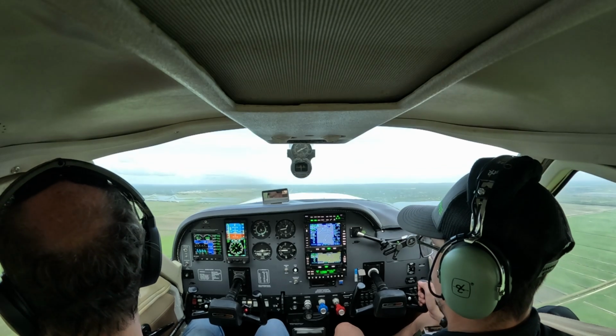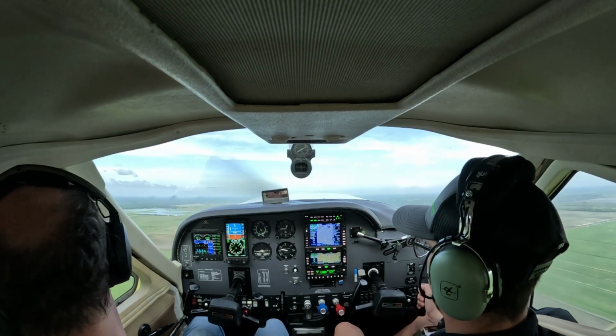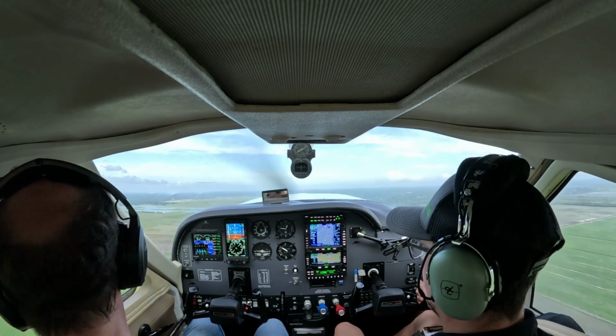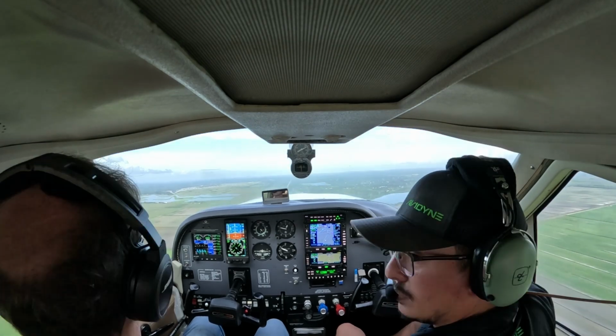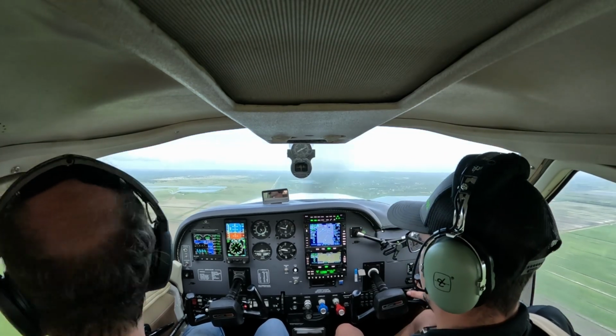And let's get back to 800 feet. Power off, stall, Charlie South Travis. There's 800 feet. Clear to the left, turning left.